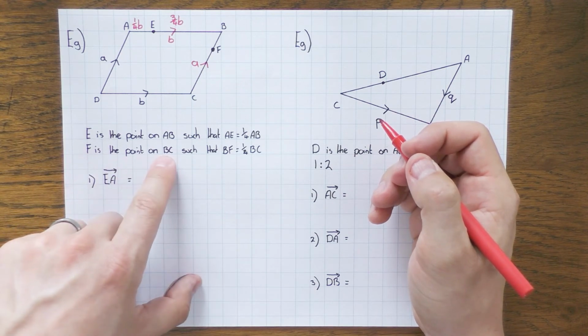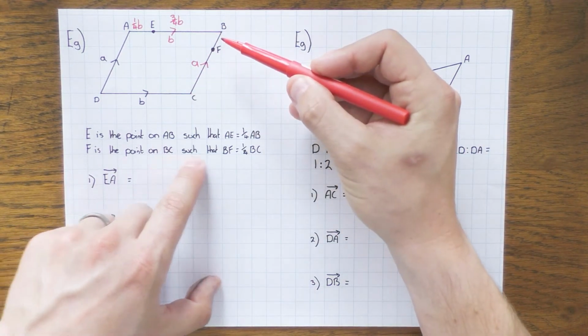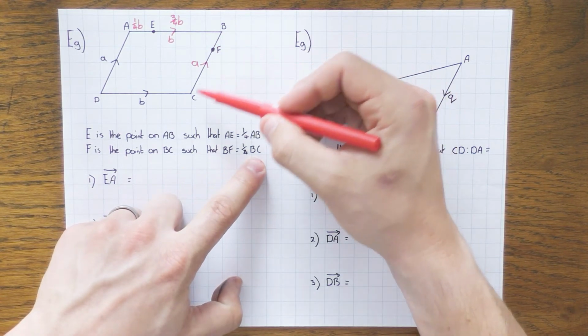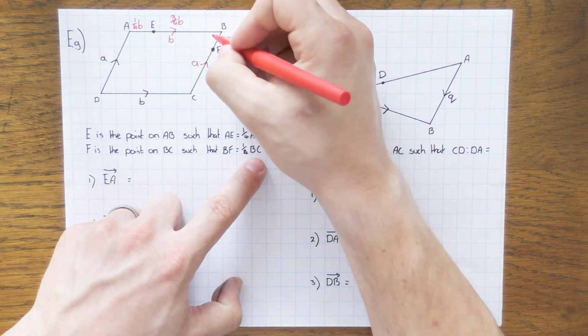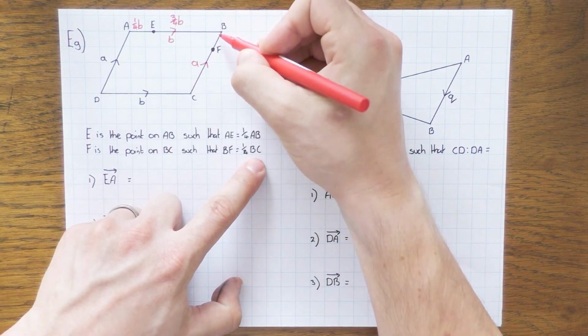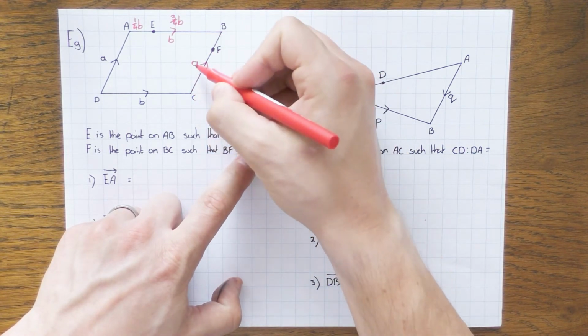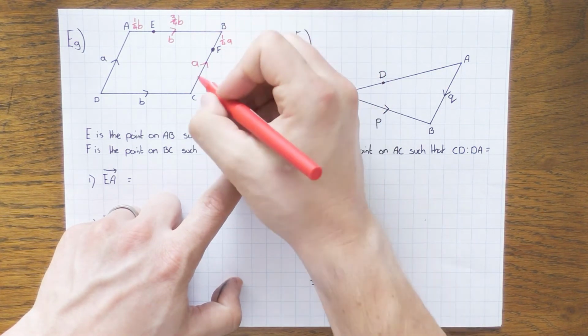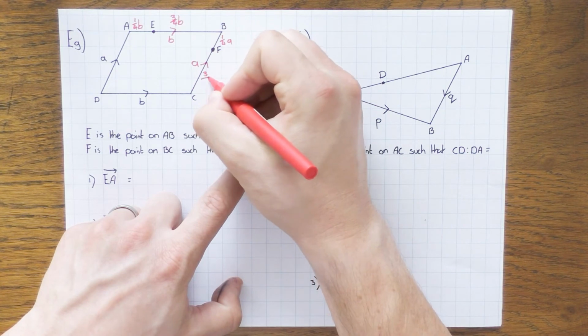So once we've done that, oh hang on a minute, there's more here. F is the point on BC, where B to F is 1/4 of the whole thing. So just like before, if this whole vector from C to B is A, and this is 1/4 of that, that's just going to be 1/4 A, which means what's left must be 3/4 A.